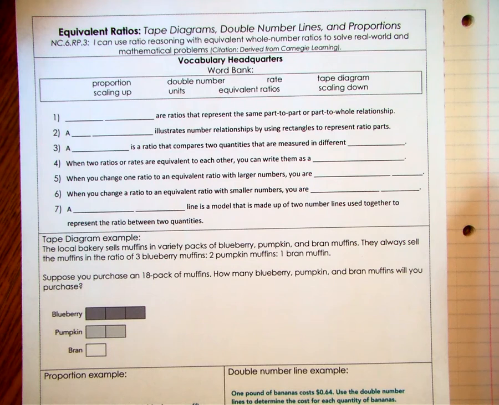Blank blank are ratios that represent the same part to part or part to whole relationship. So from your word bank, what do you want to put in? If you said equivalent ratios, you did fantastic. Equivalent ratios are ratios that represent the same part to part or part to whole relationship.